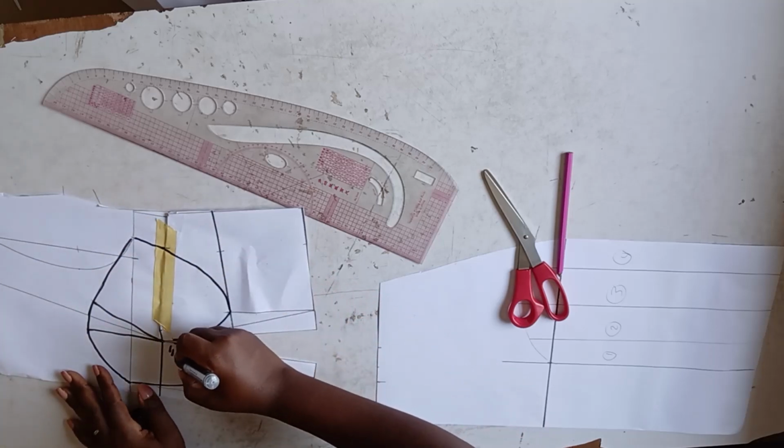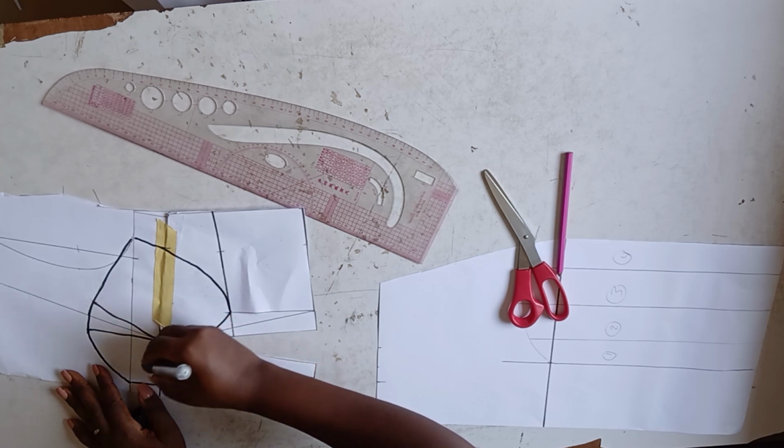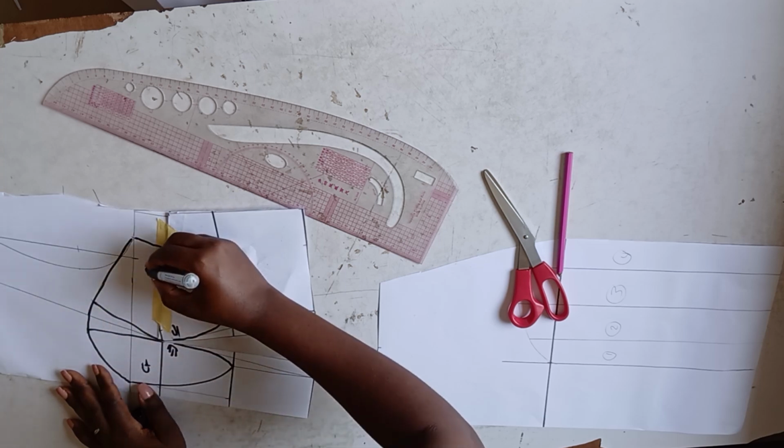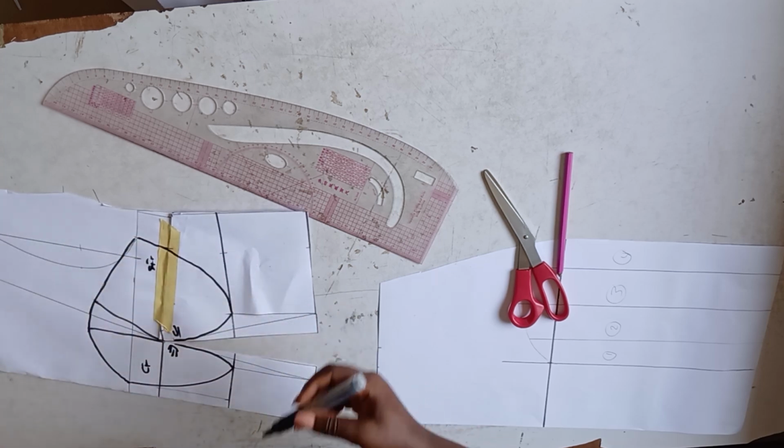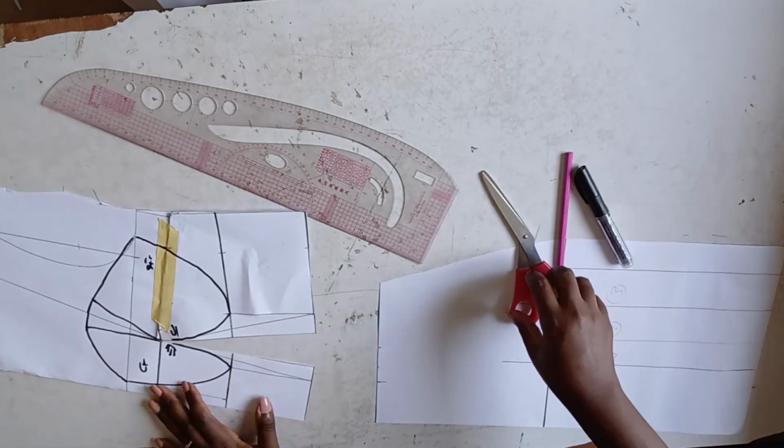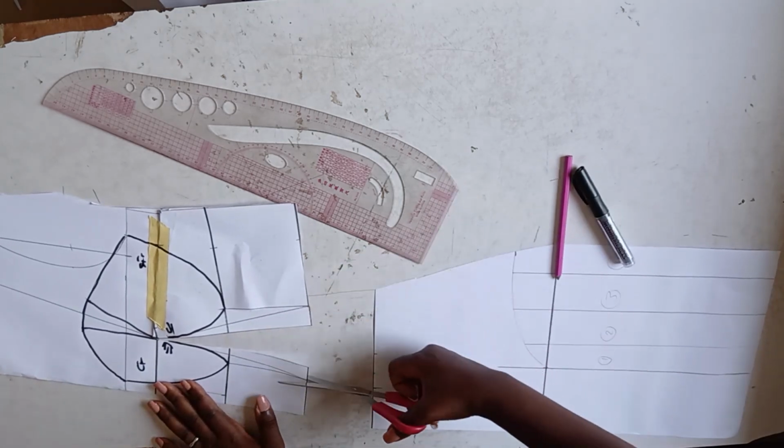So you mark it. This is where the joining will be, the center front and the side front. So this is what the cup is going to look like. You can go ahead and cut it out.